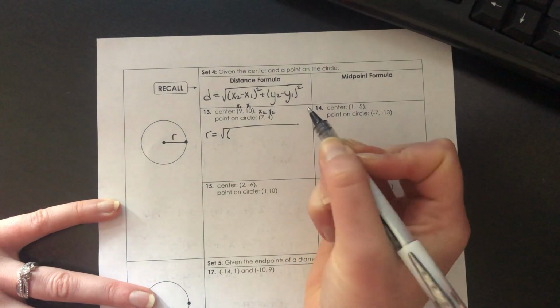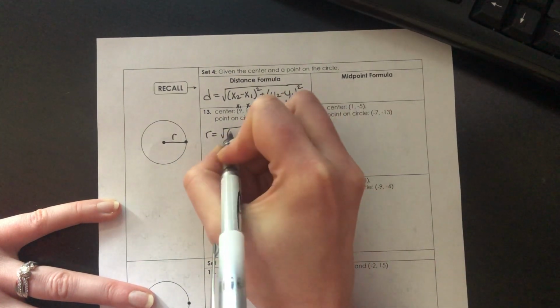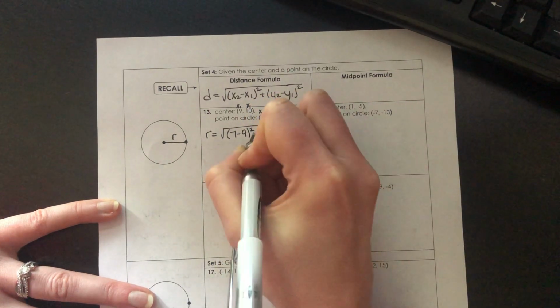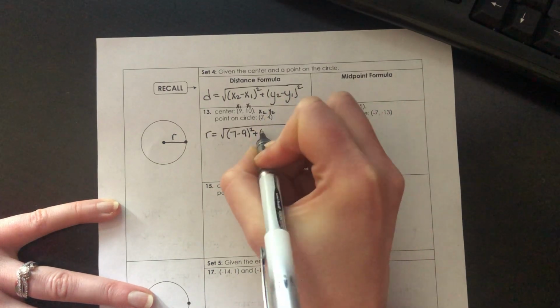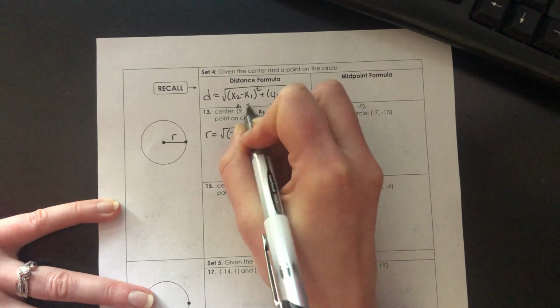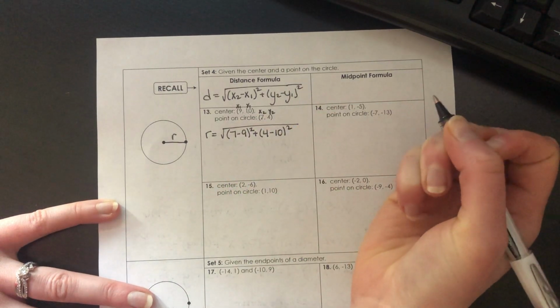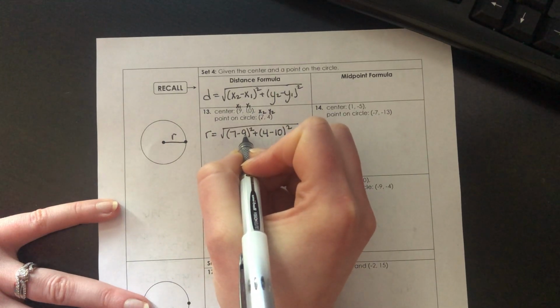So how I chose to label it, I see it'd be 7 minus 9, subtracting my x's, squared, plus y2 is 4 minus 10 quantity squared. And let's see, 7 minus 9 is negative 2.